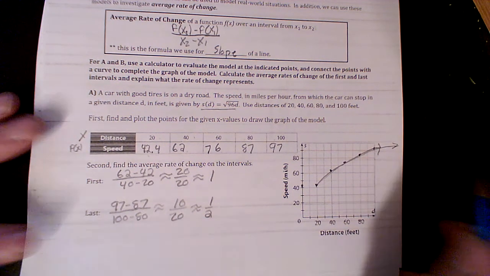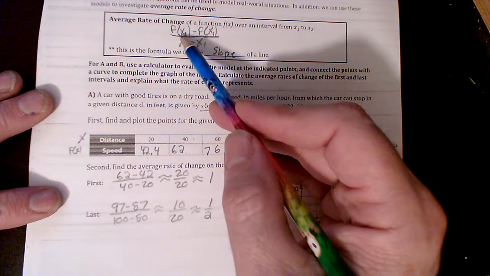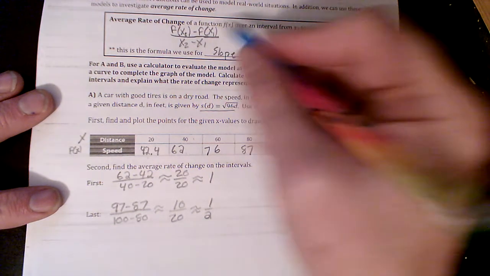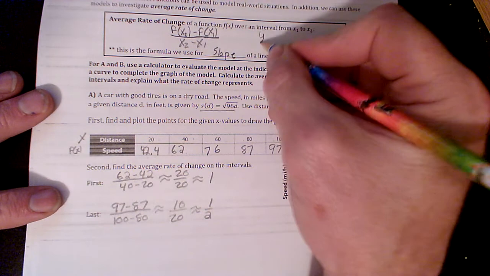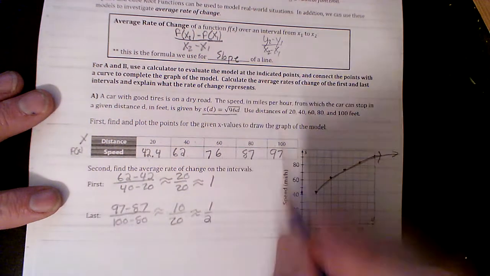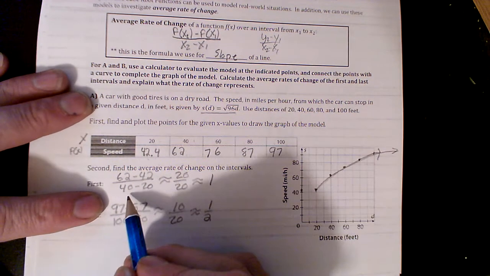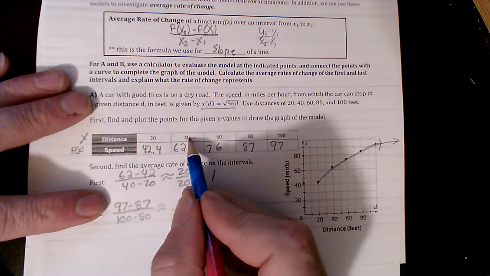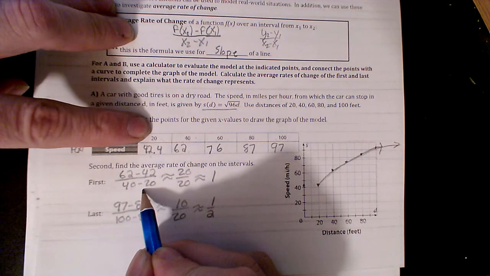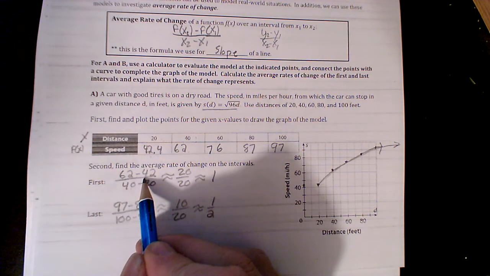Alright, so rate of change is literally slope. Up here I wrote the function of x2. That means the output of the second point minus the output of the first point. You're used to seeing it like this: y2 minus y1 over x2 minus x1. Very similar to slope. So if I do that over the course of 40 to 20, these are my inputs, 40 minus 20, this point minus this point. That's the x values. And on top we have the y values, 62 minus 42. I did estimate a little bit.